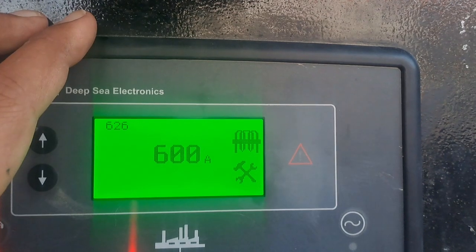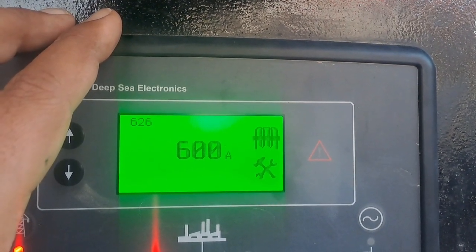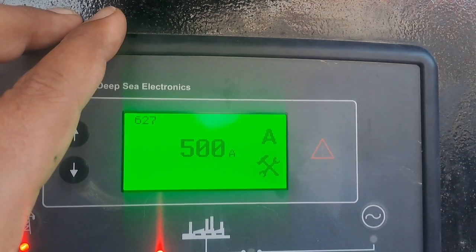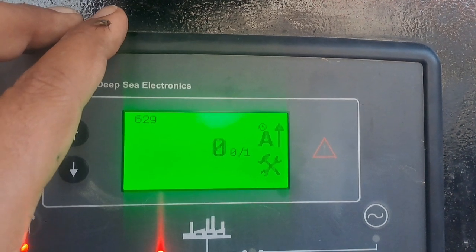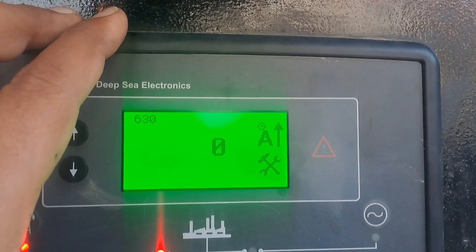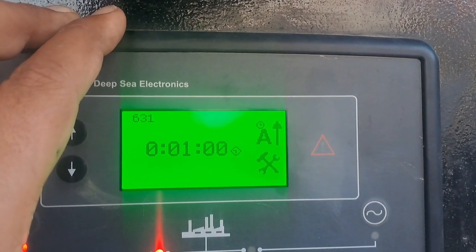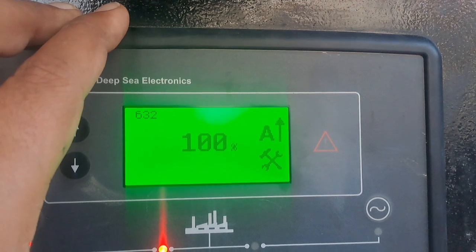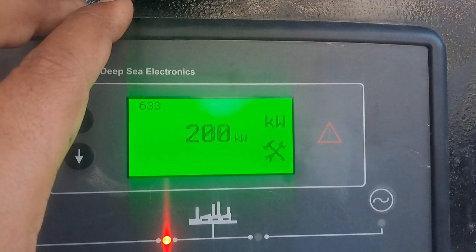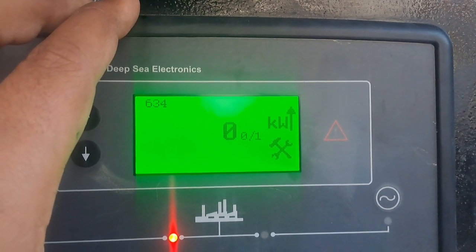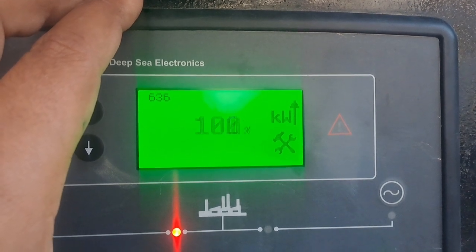Now this is the AC system, 625, 3 phase. This is the current transformer, 625, 626. Primary, full load rating, immediate overcurrent enable, delay overcurrent alarm, delay overcurrent alarm action. 631 overcurrent delay time, overcurrent trip, and 633 kilowatt rating. Kilowatt protection enable, over kilowatt protection action.